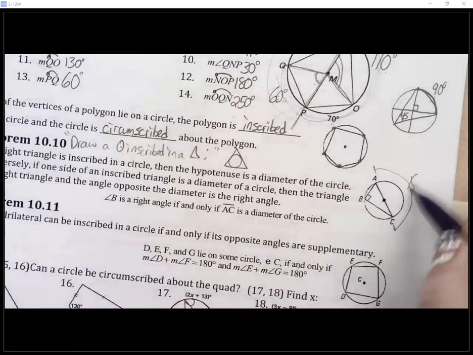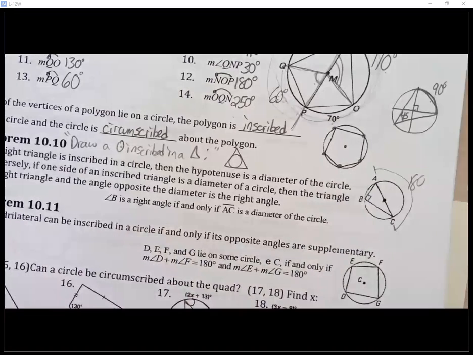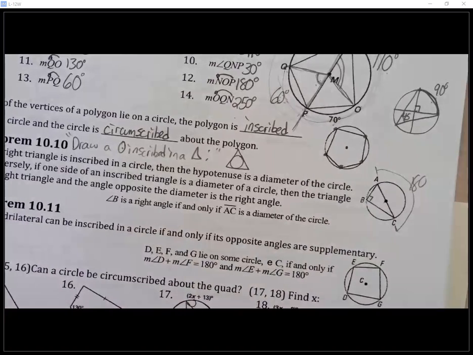And that's got to be half. Okay, so I can go either way. If I'm going to inscribe a right triangle in a circle, the hypotenuse must be the diameter. Or if I have a triangle drawn so that one of its sides is the diameter and all vertices are on the circle's edge, it must be a right triangle. That's so cool.